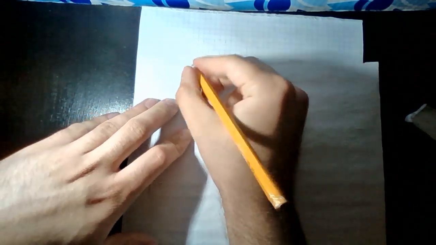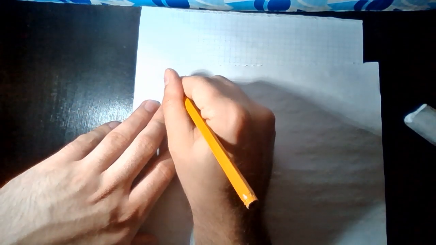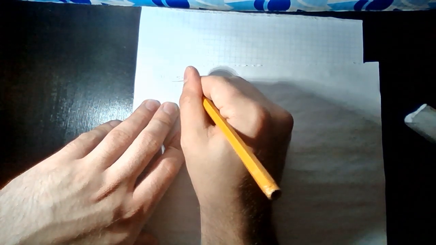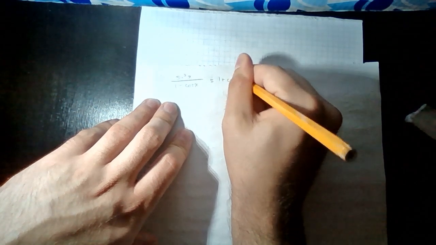We're going to use these now on a couple identities and see how this can help us. Our first identity we're going to look at is sine squared of x over 1 minus cos x equals 1 plus cos x. Our left side, we have a fraction. There's a little more going on.